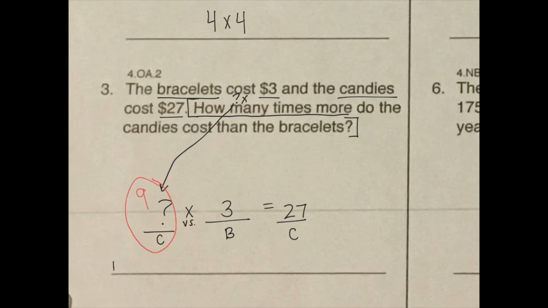The candies cost 9 times more than the bracelets. Don't forget to check to make it make sense. Make sure it's reasonable. Would it make sense that the candies cost 9 times more? Yep, that seems reasonable to me. All right, let's try number 4.